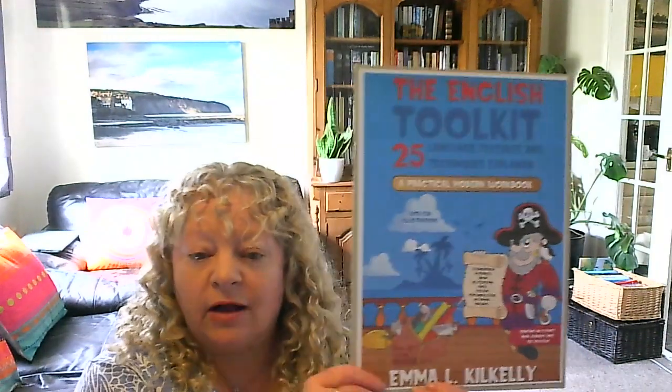So I'm hoping it's a useful book for children and perhaps sometimes parents who have left school quite a long time ago and have forgotten what some of these terms mean. So if a parent was to look at the book, they might be able to help their child with English homework or English revision.